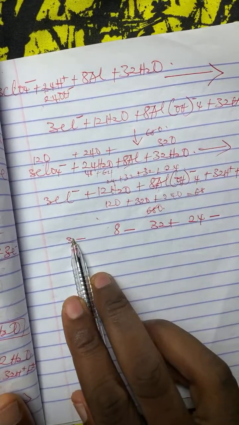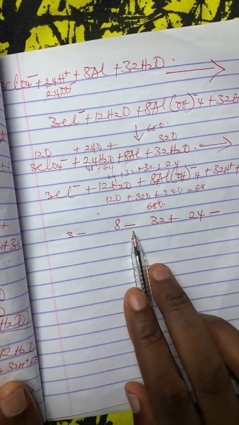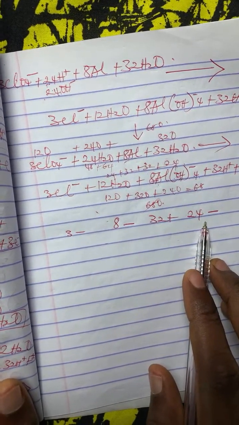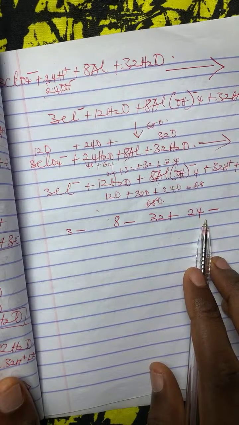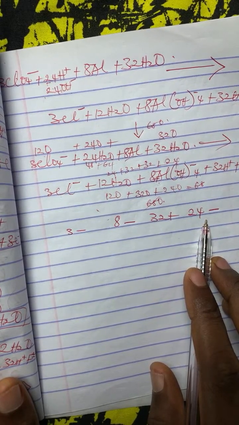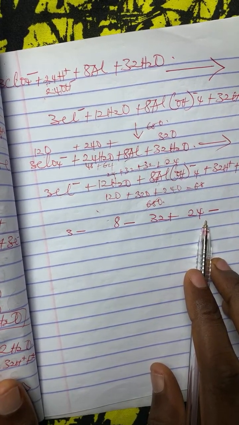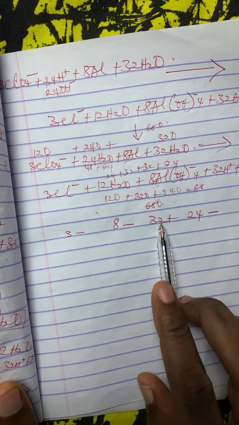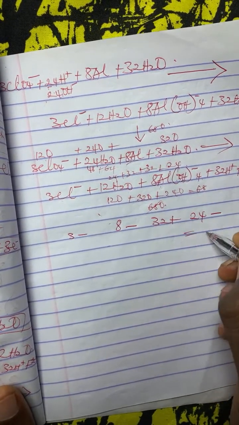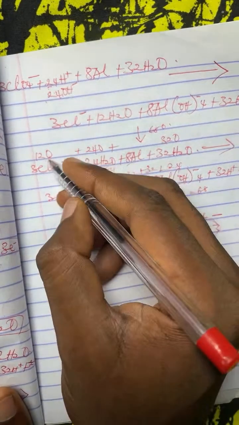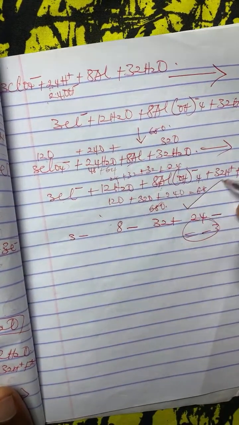So I have minus 3 minus 8 is minus 11. Minus 11 minus 24 is what? Minus 11 minus 24 is minus 35. Am I right? So minus 35 plus 32 is minus 3. So minus 3 is the same as this. So the charges are balanced.